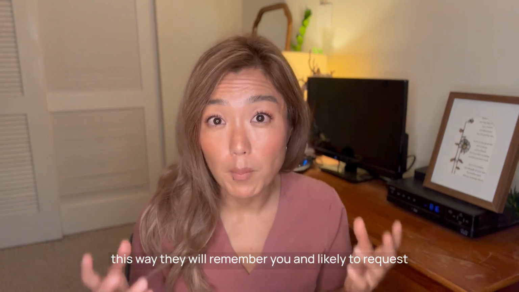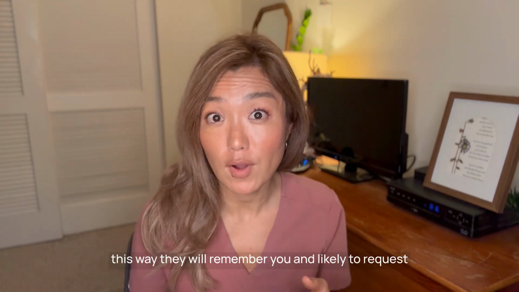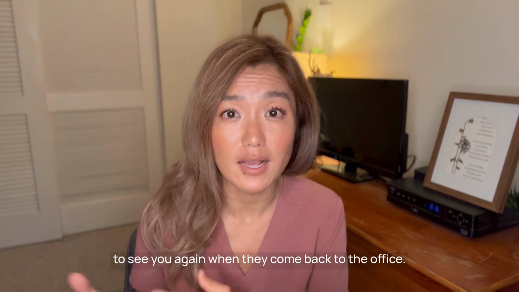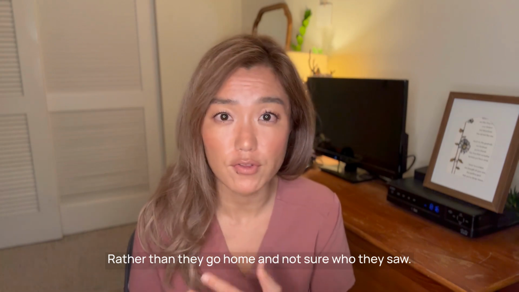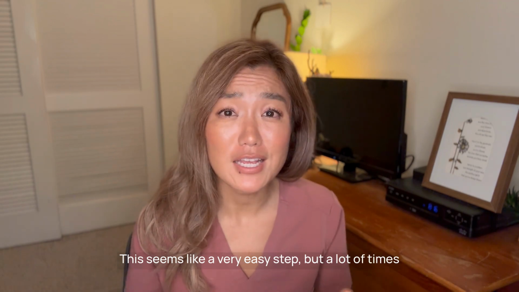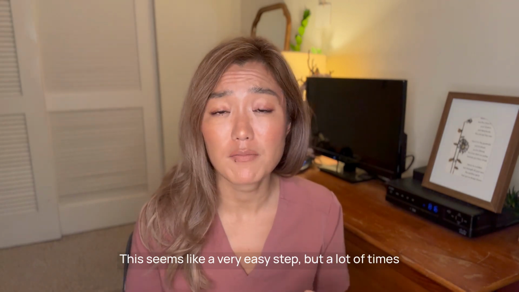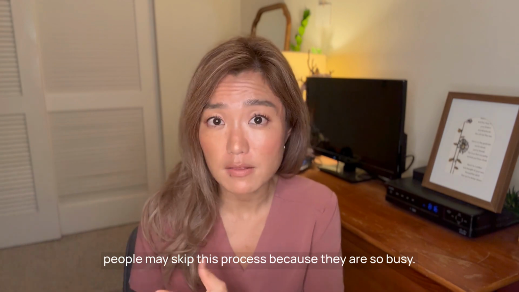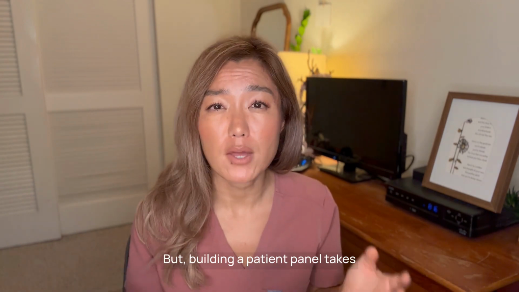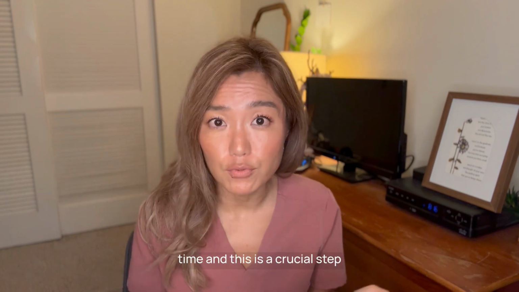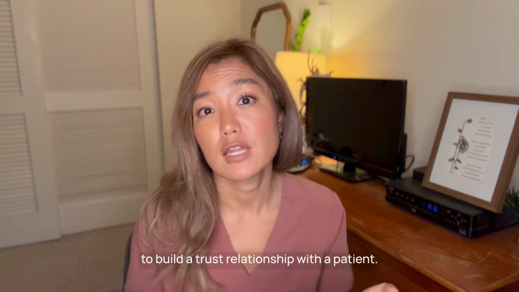This way, they will remember you and are likely to request to see you again when they come back to the office, rather than going home and not being sure who they saw. This seems like a very easy step, but a lot of times people may skip this process because they're so busy. But building a patient panel takes time, and this is a crucial step to build a trusting relationship with the patient.